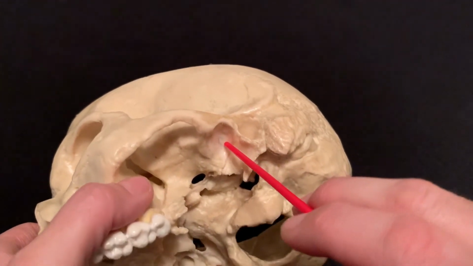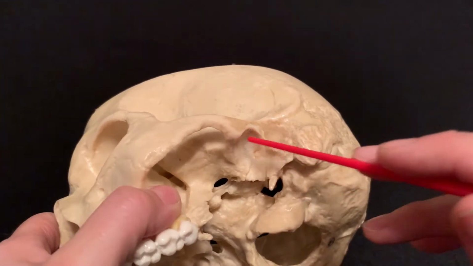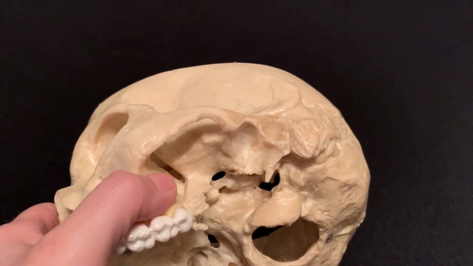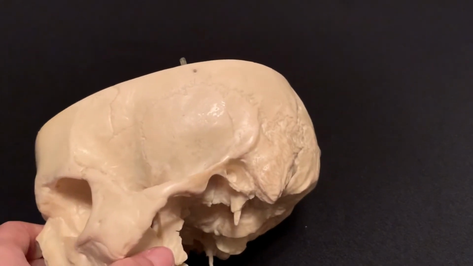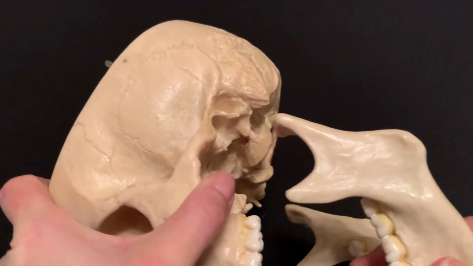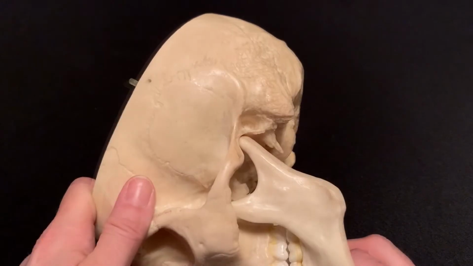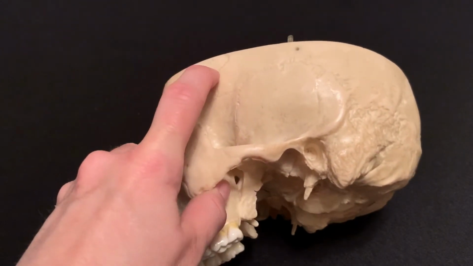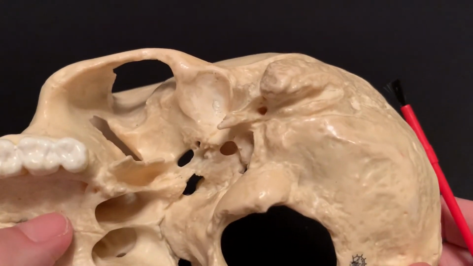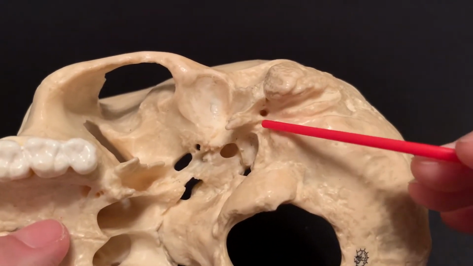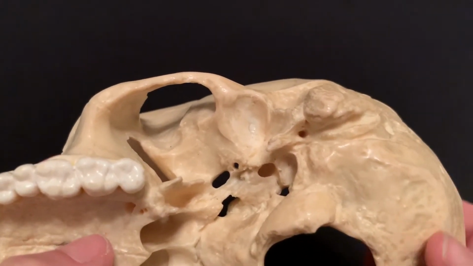And then just anterior to that is going to be this little divot right here. That is the mandibular fossa, and as you can probably guess based on the name, that is where the mandible is going to articulate with the temporal bone. In between the styloid process and the mastoid process, you should be able to see one additional foramen. That is the stylomastoid foramen.